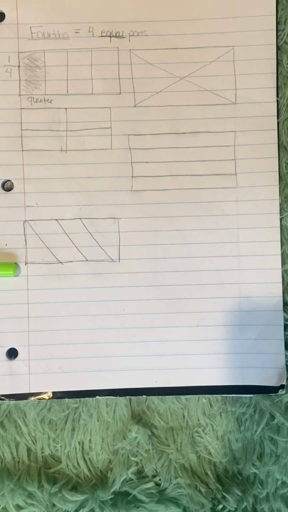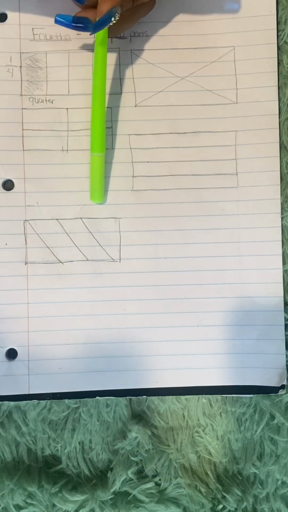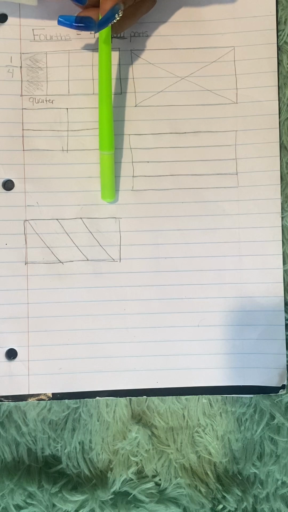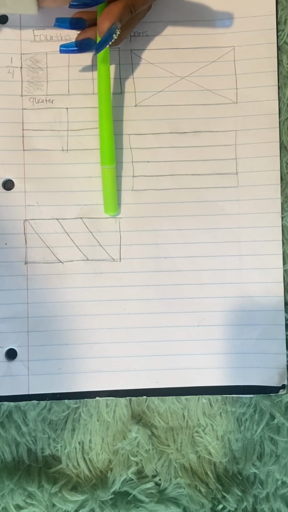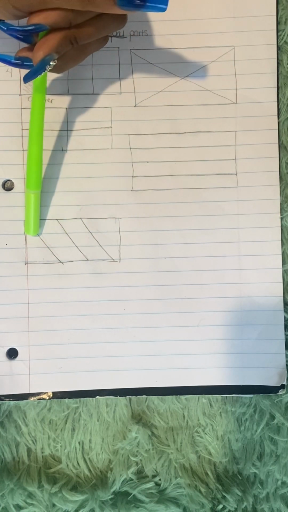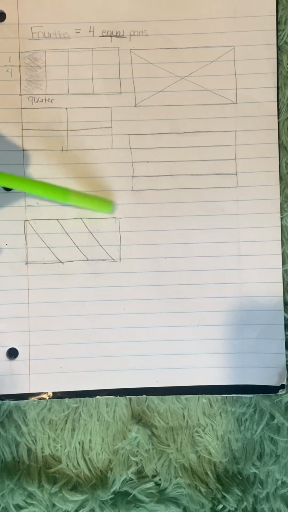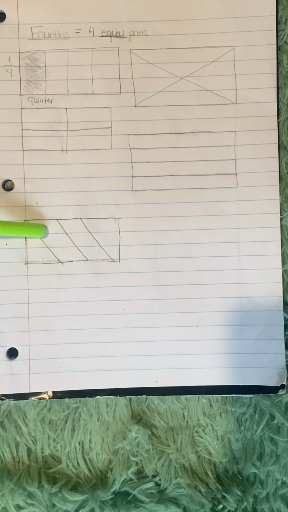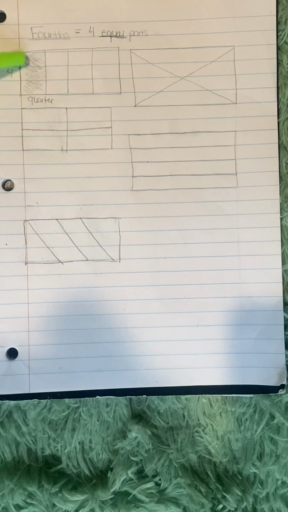And then our next one is incorrect. Again, if you're going to partition a rectangle into fourths, it has to have four equal parts. These parts are not even with each other. All parts have to be even, all four parts. So this would not be correct.